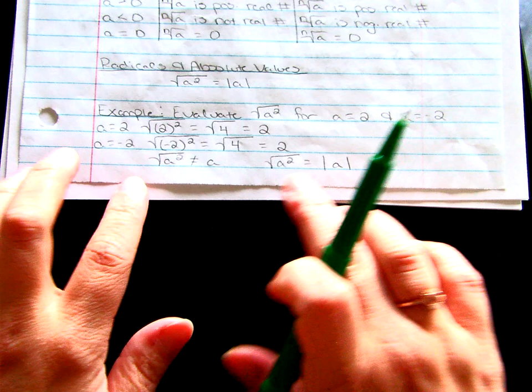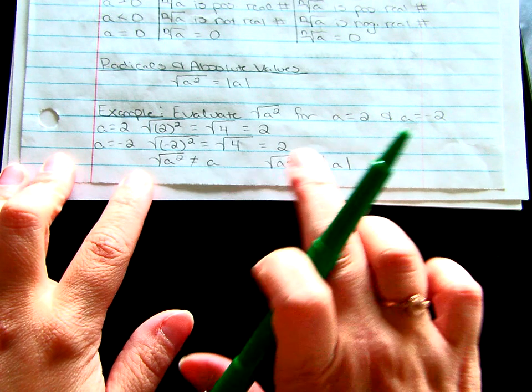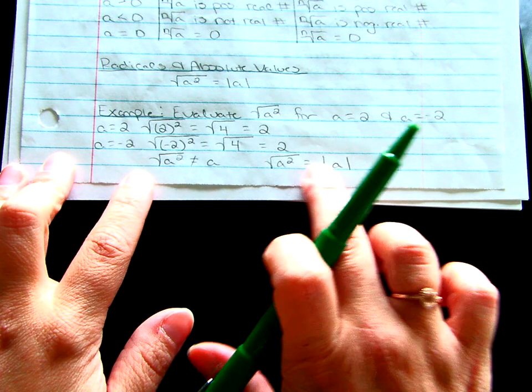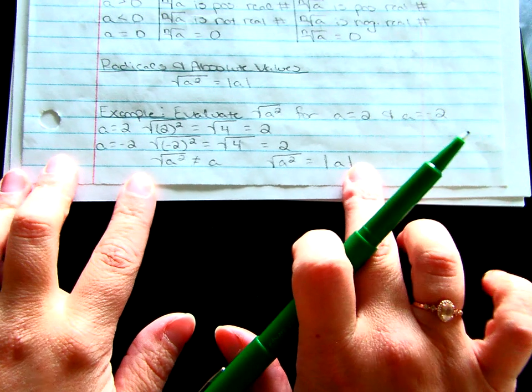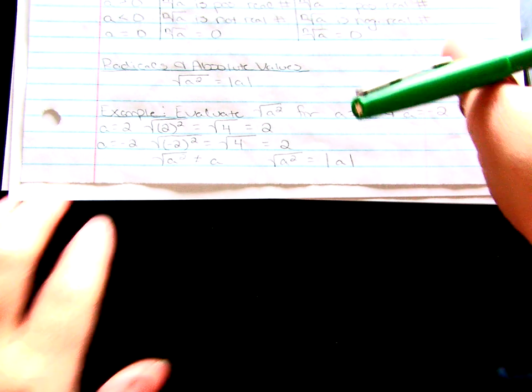So, square root of a squared equals absolute value of a. Just keep that in mind as we work through these. And I already see that on the next set of examples, I messed that up. So I'm just going to show you the next 3 all together, and then we'll work through the others.